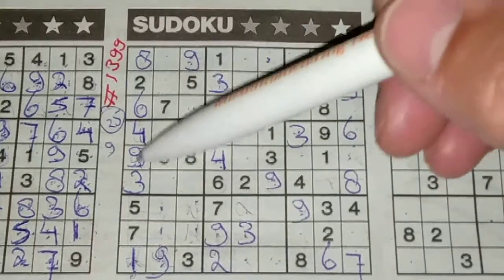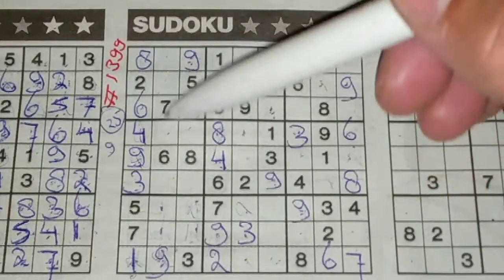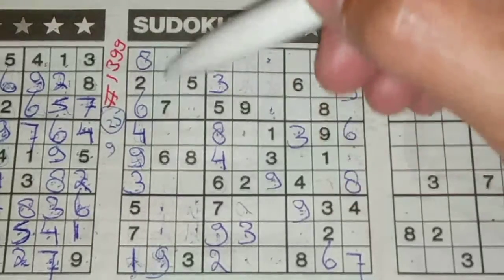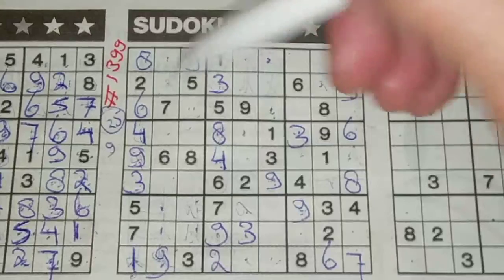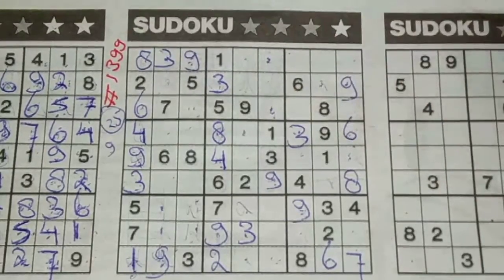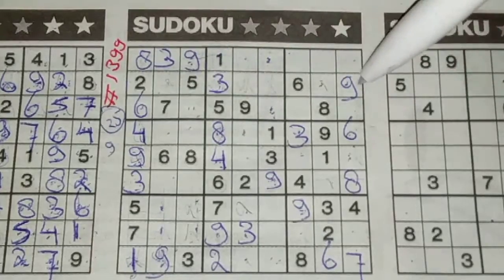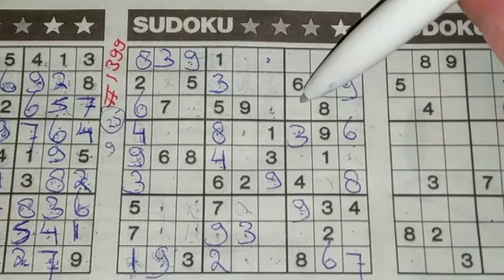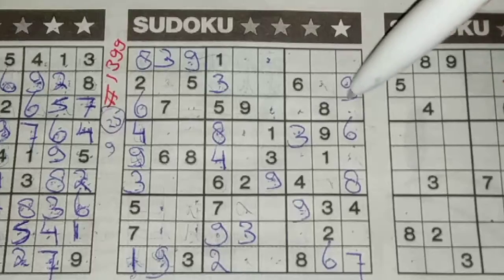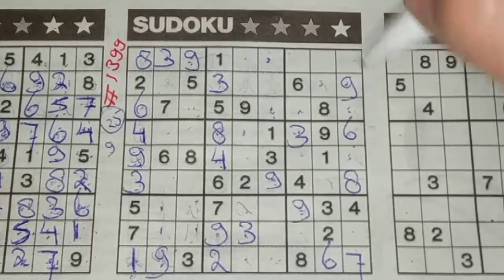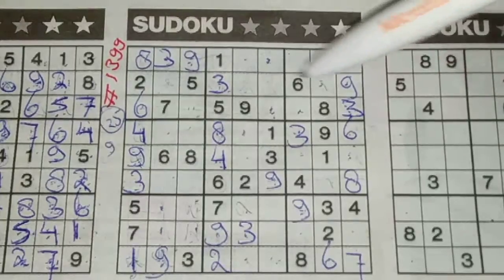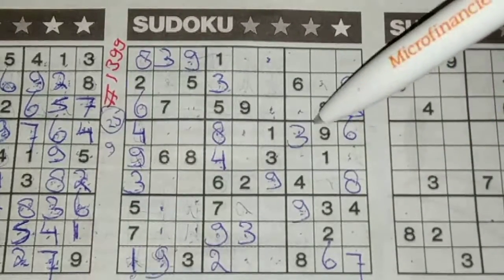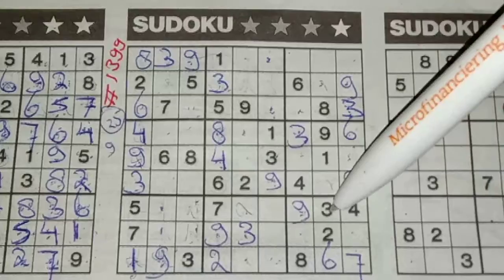3 in the third column, 3 in the first column. So in the second column, the column between, the only 2 places for the 3 should be here or there. We see here 3, no 3 there, 3 should be there. 3 in the first row, 3 in the second row. So in the third row, the only 2 places for the 3 here or there. We see here 3, no 3 there. 3 should be there. And all the 3s are used, I can see.